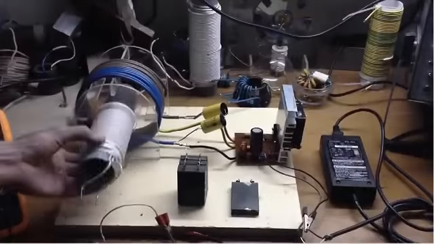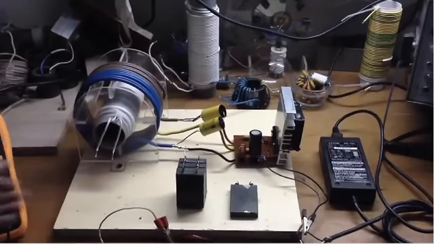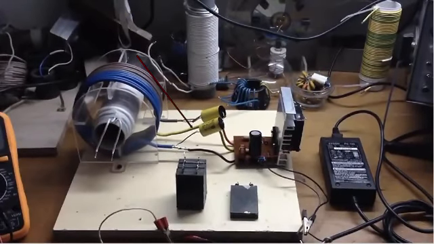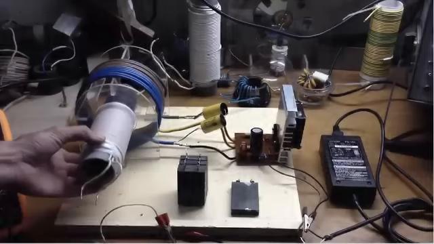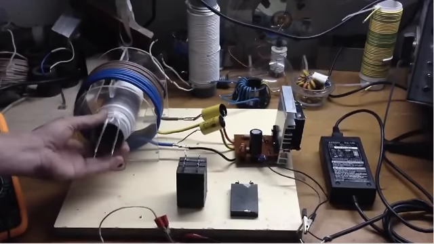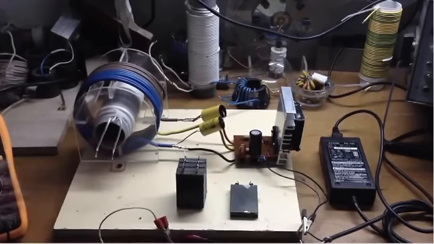I'm going to add a few words about loose coupling and close coupling in the near field between two coils. When the small coil is fully retracted, we have a very loose coupling. When the coil is very much inside the big coil, we have a close coupling.